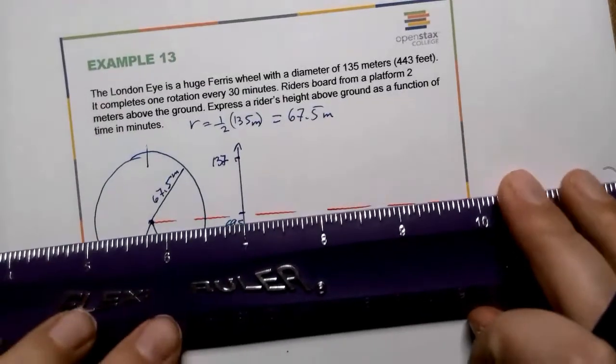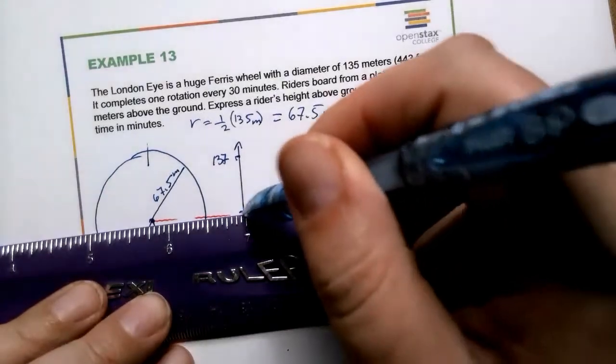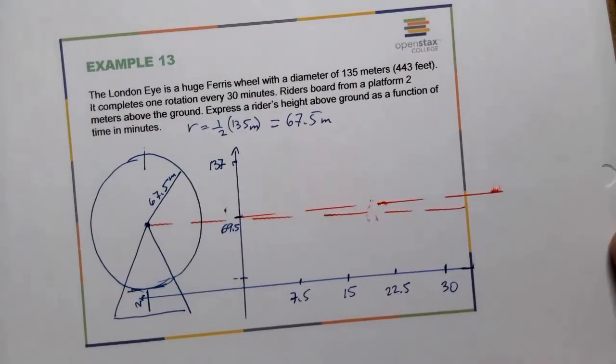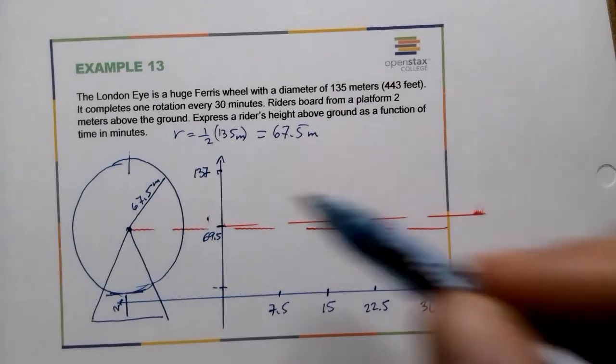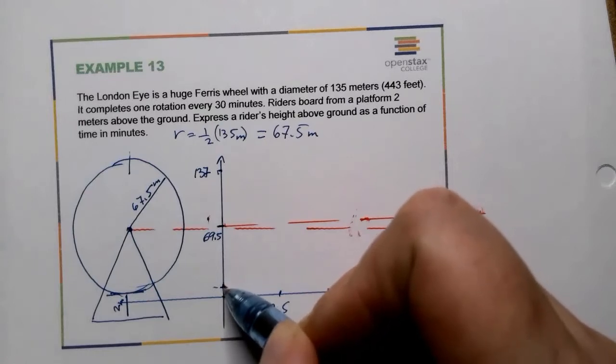Actually, my middle line is a little crooked. Okay. There. So when people board at 0 minutes, the point is at the lowest.